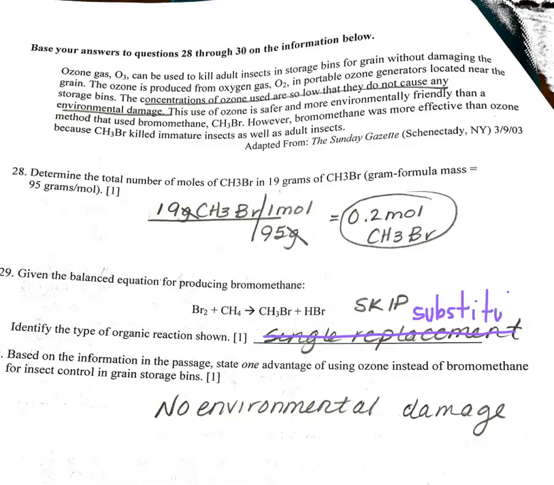So here, we're giving up a hydrogen to put on a bromine. So again, you don't have to know this yet, but I figured since it was here, I would explain it. So this is substitution. The second question you could be asked: based on the information in the passage, state one advantage of using ozone instead of bromomethane for insect control. And I underlined that as I read it: no environmental damage.